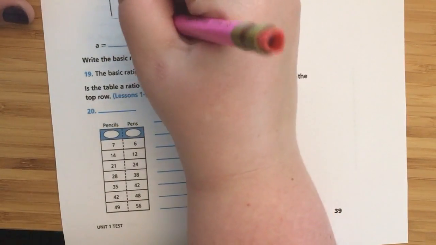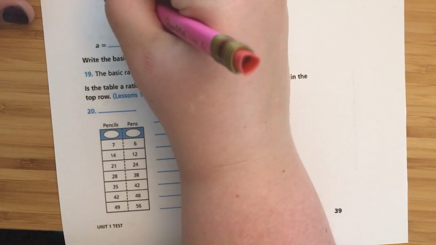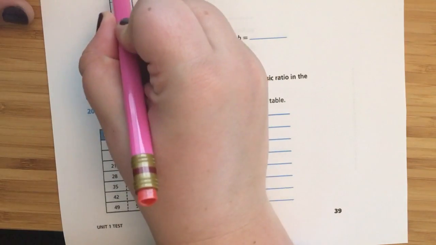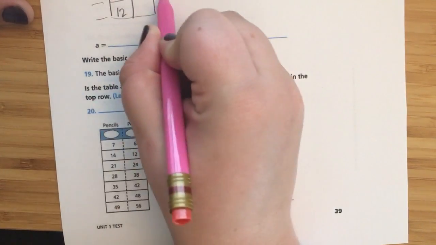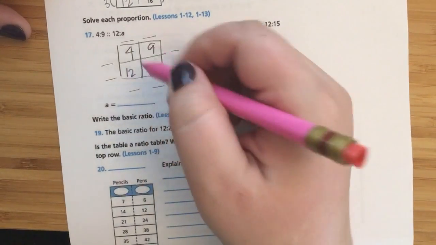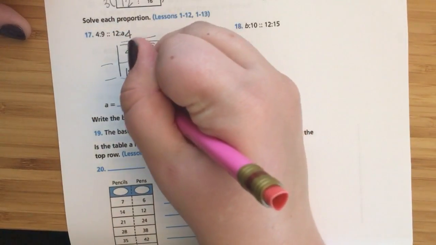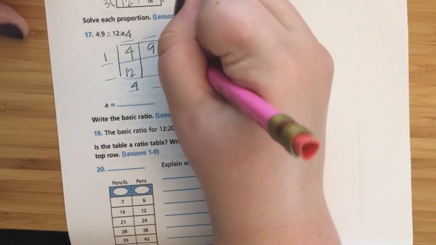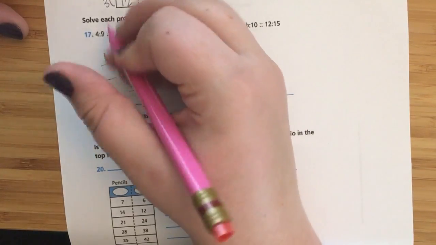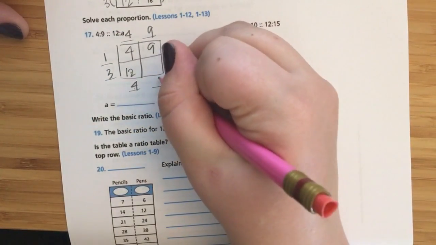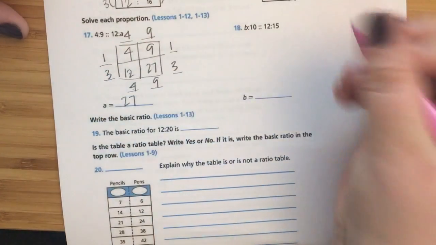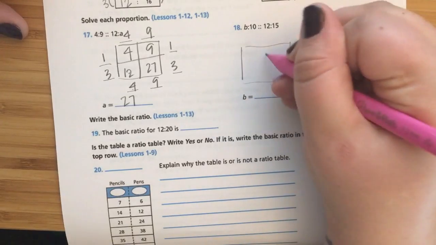For these proportions, I always go back to our friend, the factor puzzle. Hopefully I am able to figure out that I need to move this down so you can see it. I fill it in, keeping my numbers in order. So 4 to 9 is equal to 12 to A. Now I don't necessarily put an A, but I do leave it blank. And I line up my 4 and my 12 because those numbers go together. It's just like if I did roses versus daisies, I would keep my roses in order, my daisies in order. I solved this through a factor puzzle, and I ended up getting A would be 27.